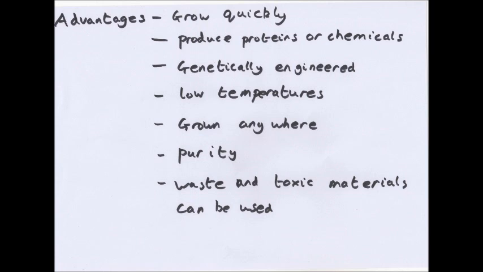And they can often be grown using nutrient materials that would otherwise be toxic or useless to humans. For example, ethanol can be used as a food almost, or nutrients for bacteria, which is toxic to us. So we can get rid of waste products that we don't want.